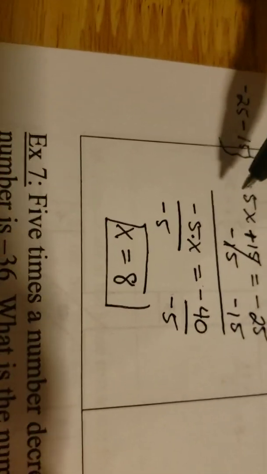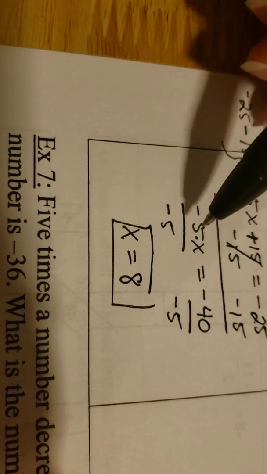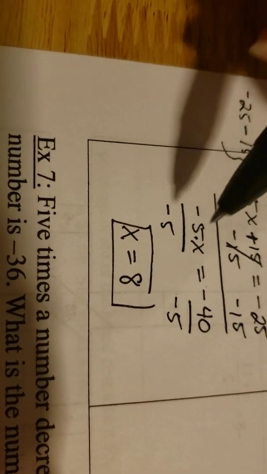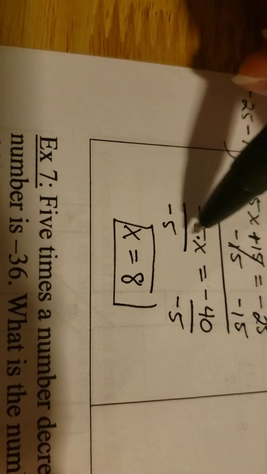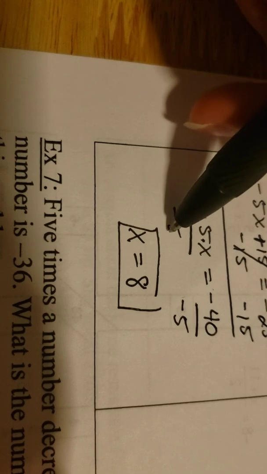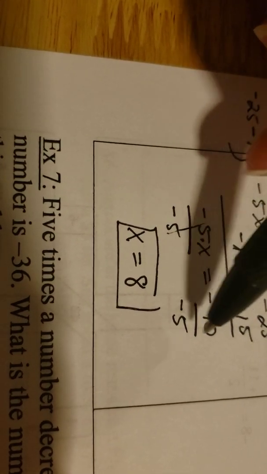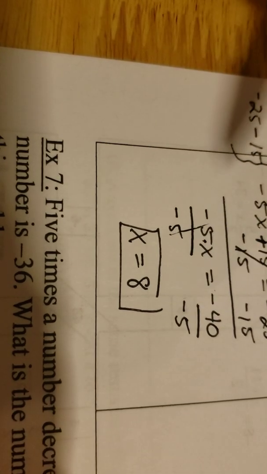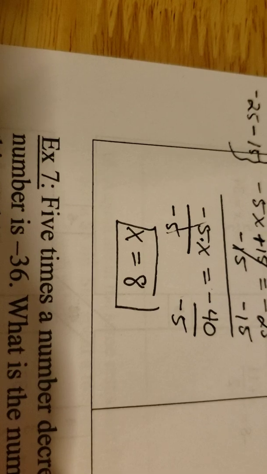And then on the left-hand side, I was left with negative 5x. Remember, this is multiplying, okay? But we need to break up the couple, so we have to divide. And we are always dividing by the number that's in front. So negative 5x divided by negative 5, those negative 5's cancel out. And we do the same thing on this side, so divide by negative 5. Negative 40 divided by negative 5 gives you positive 8.